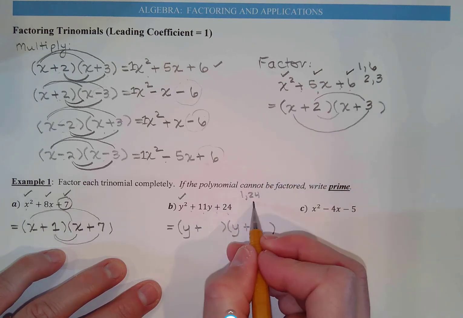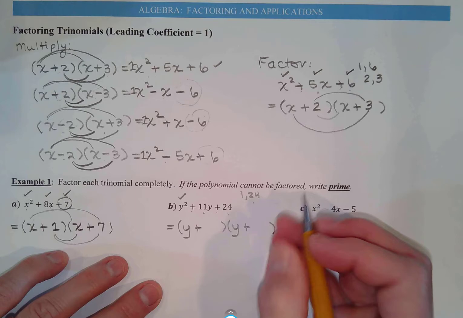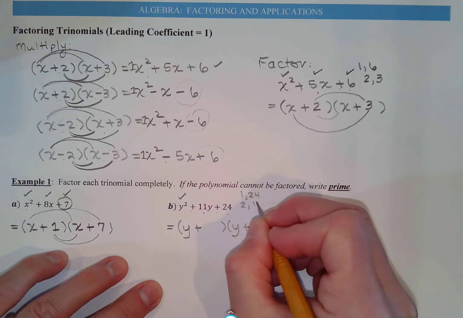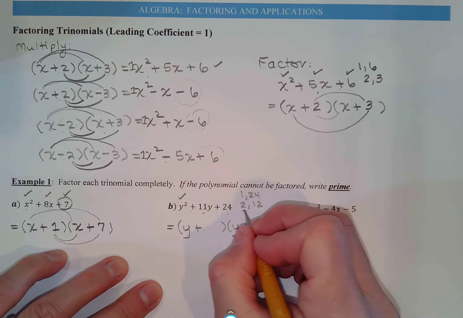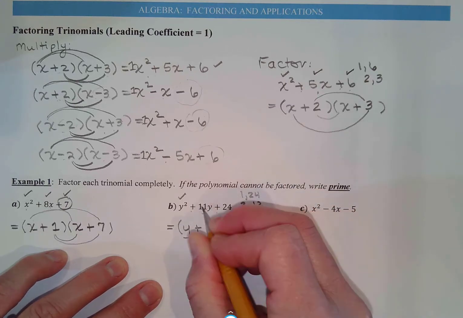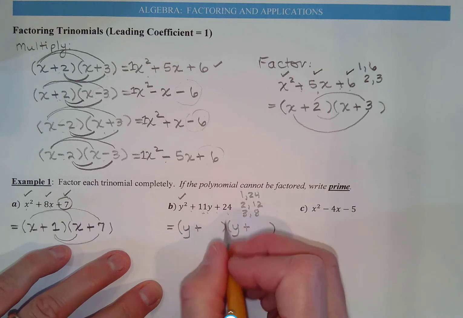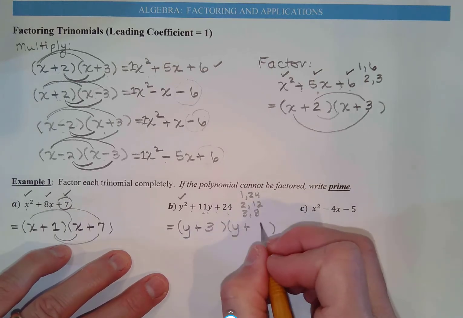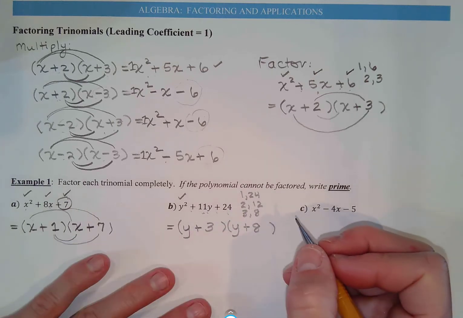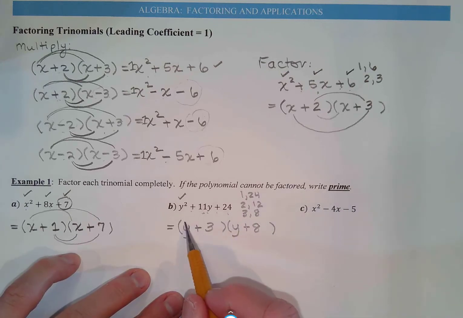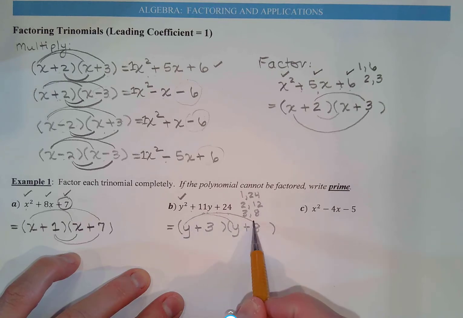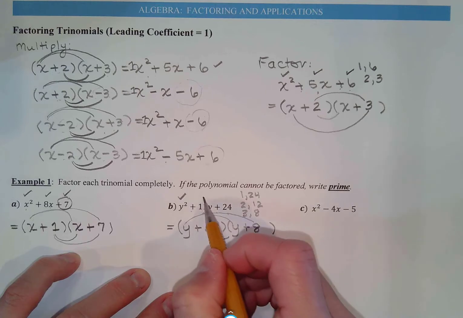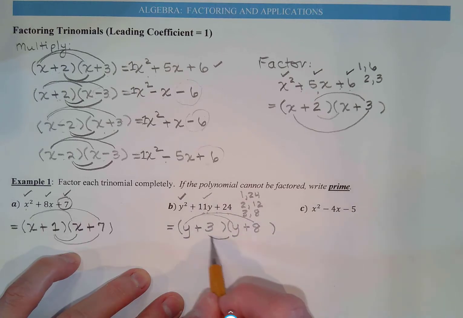Might we use 2 times 12? Well, that sums to 14. How about 3 times 8? Those sum to 11, and there's a winner. Let's write y plus 3 times y plus 8 and check. We know our first terms multiply to y squared. Outer product 8y, inner product 3y, those sum to 11y. And last product 24. So this checks out just fine.